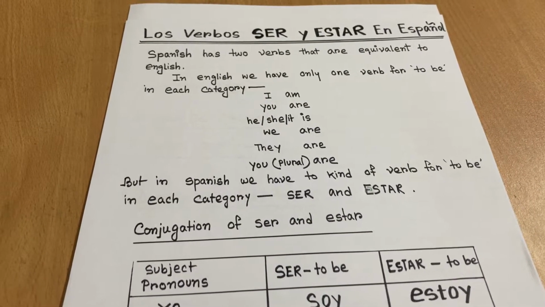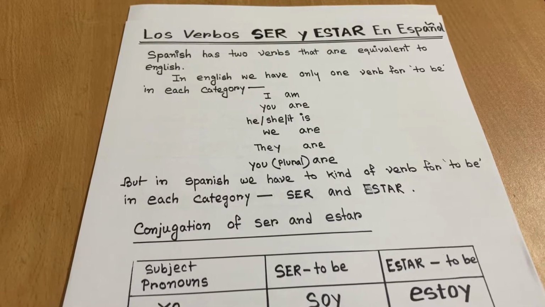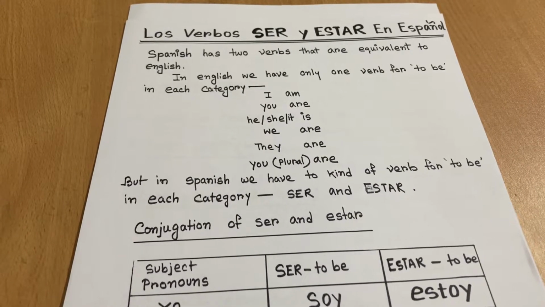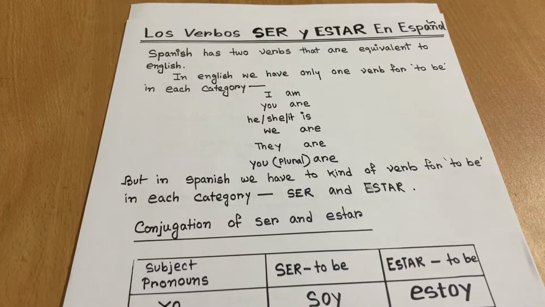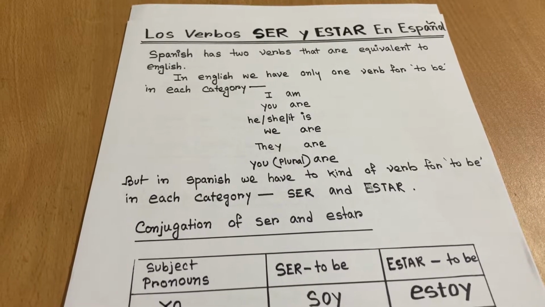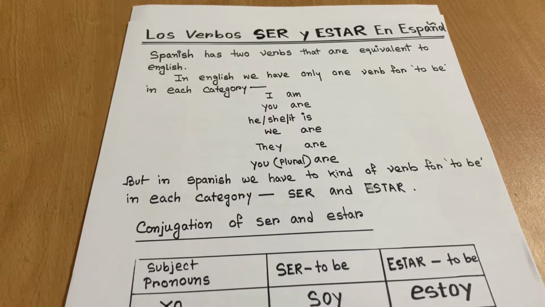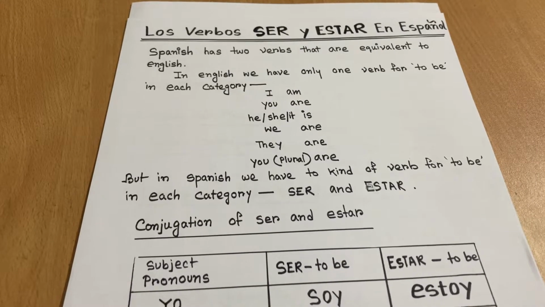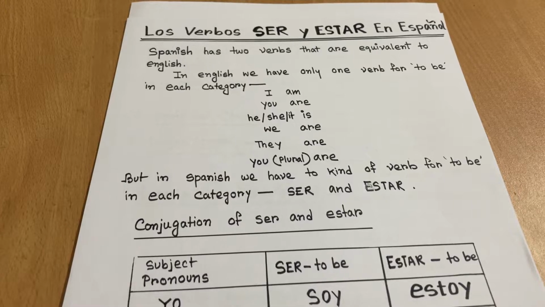En este video, aprenderemos los verbos ser y estar. In this video, you will learn the verbs ser and estar. Estos verbos son muy importantes en español. These verbs are very important in Spanish.